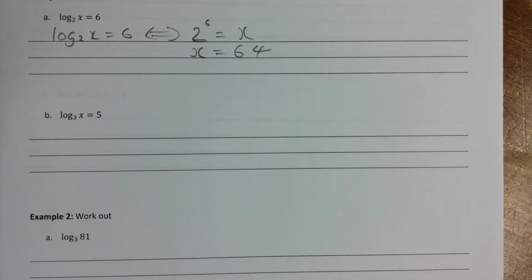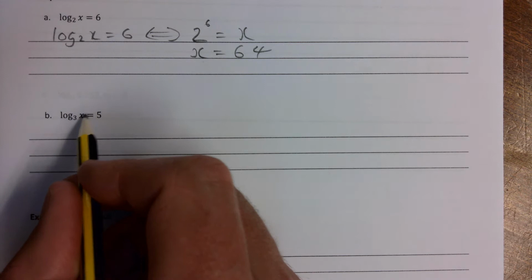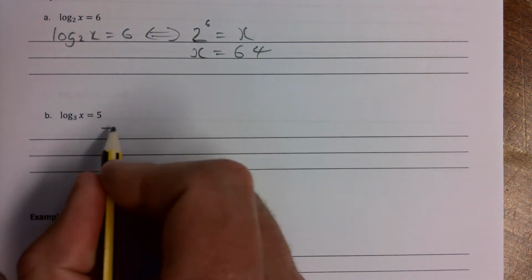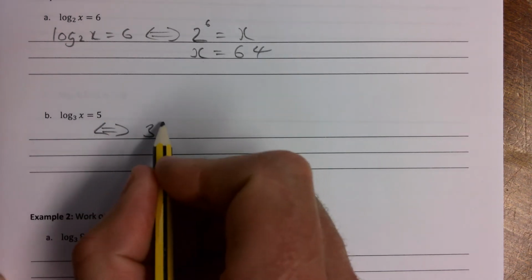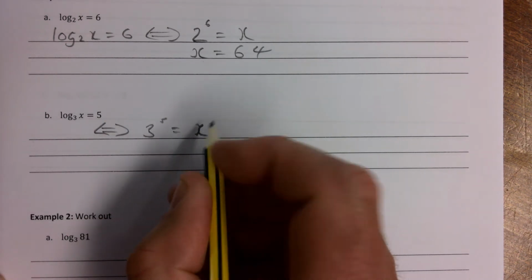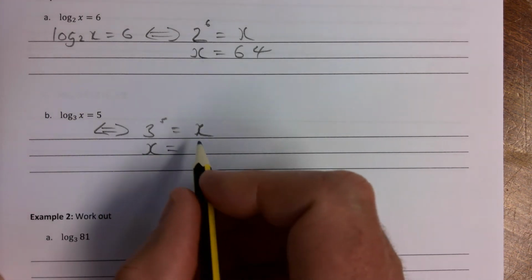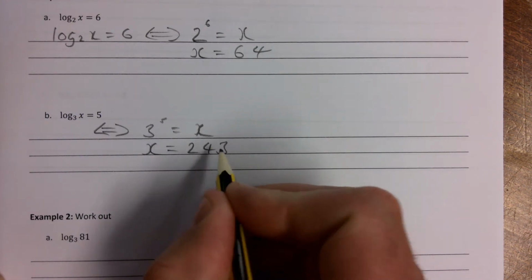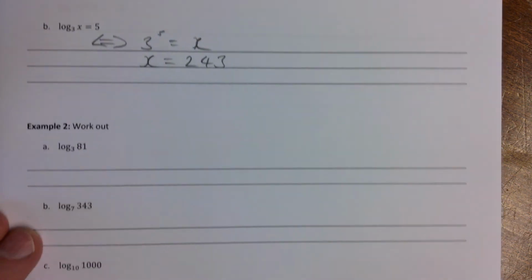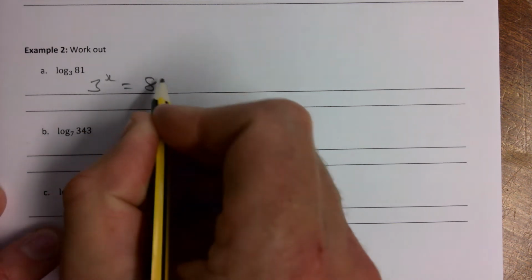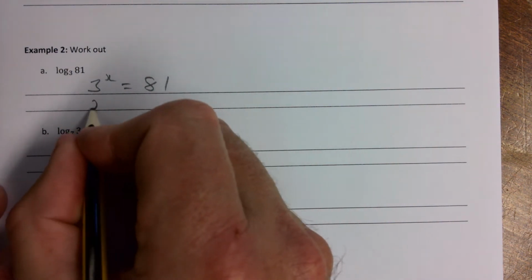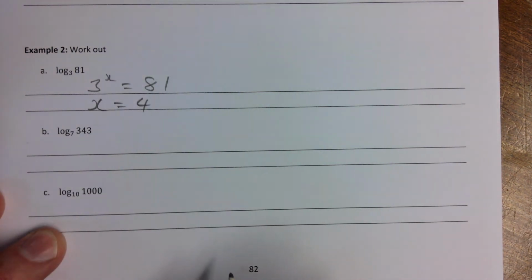What about part B? Log to the base 3 of x equals 5. So that's the same as 3 to the power of 5 equals x. So in that case then x is 243. What about these ones? Log to the base 3 of 81 means 3 to the power of what equals 81, and of course then x must be 4.